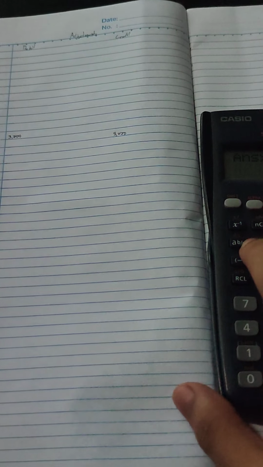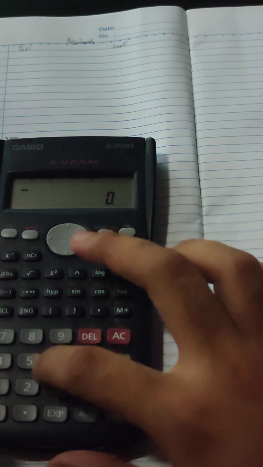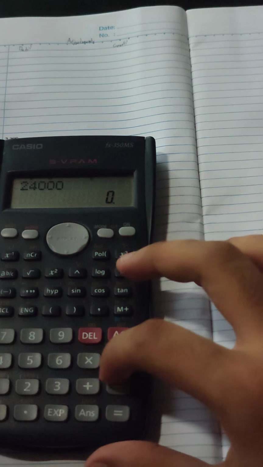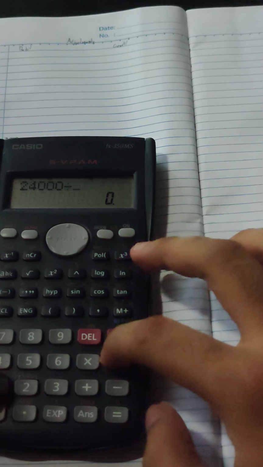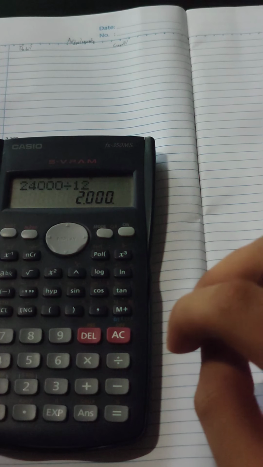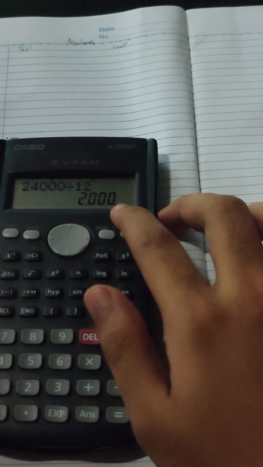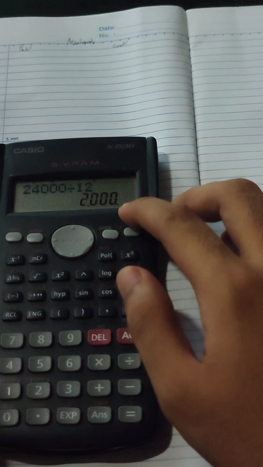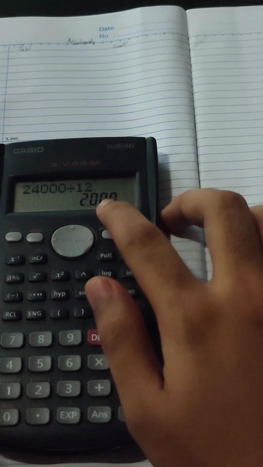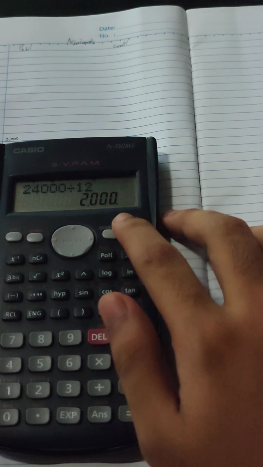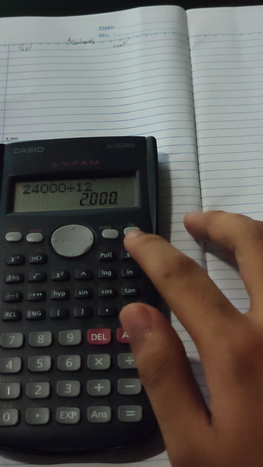So atong goal kay kuha na to ang per month. So 24,000 pesos divided by 12 equals 2,000. So 2,000 per month ang iyahang expense sa prepaid insurance.